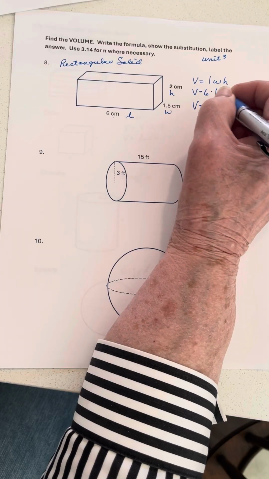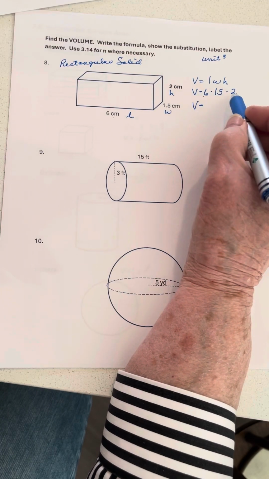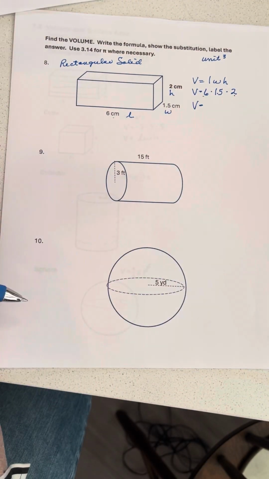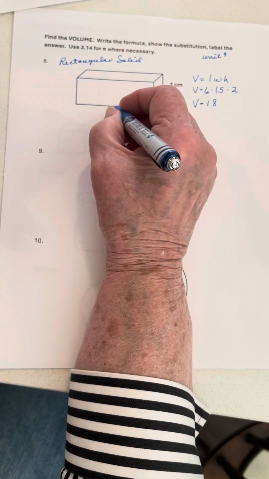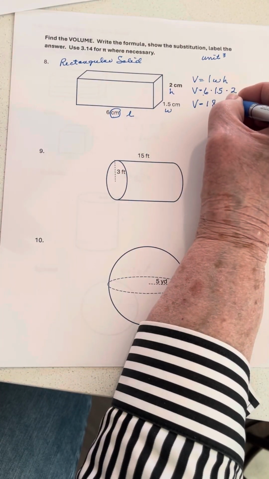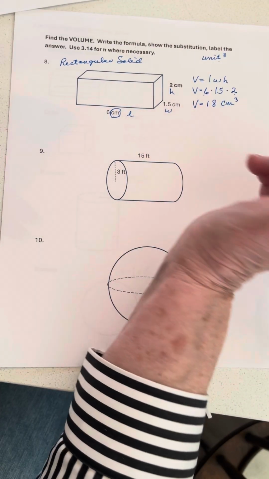So when we multiply those together using our calculator, I'm going to put 6 times 2 is 12. I'm not very good at using my calculator. So 12 times 1.5, and I get the volume to be 18. This is measured in centimeters, and since we're finding volume, it's going to be cubic centimeters.